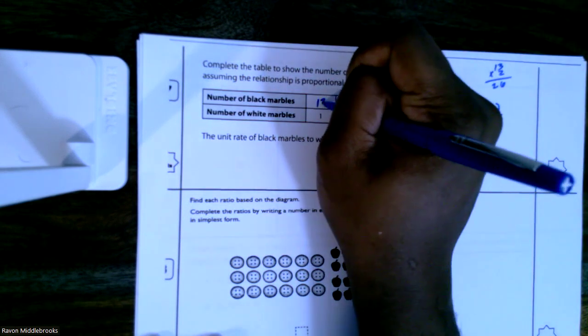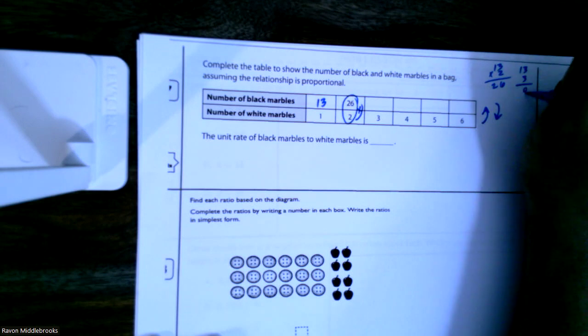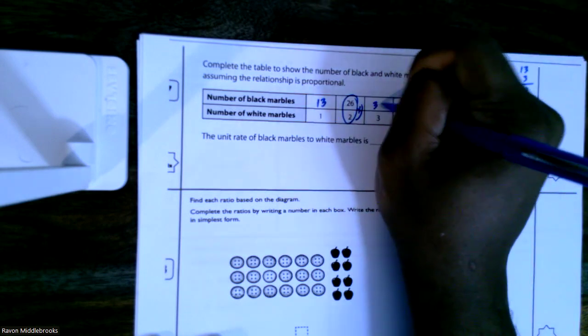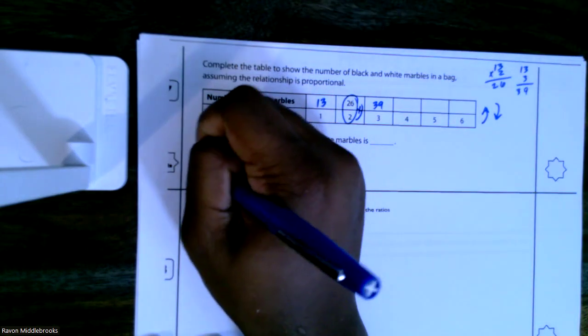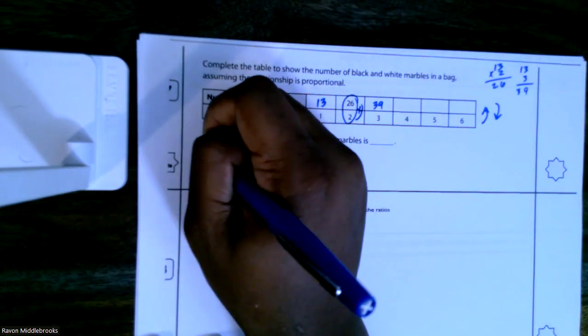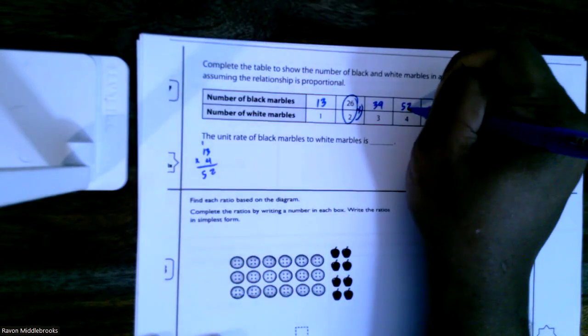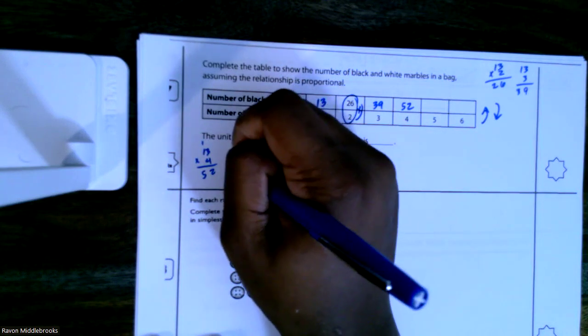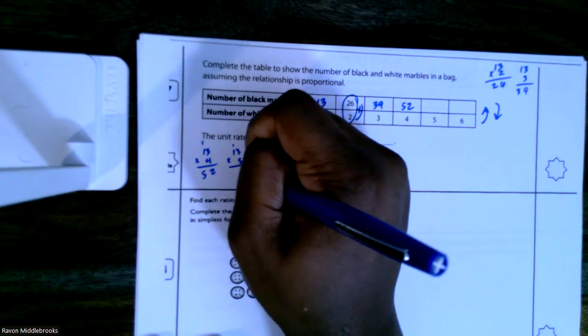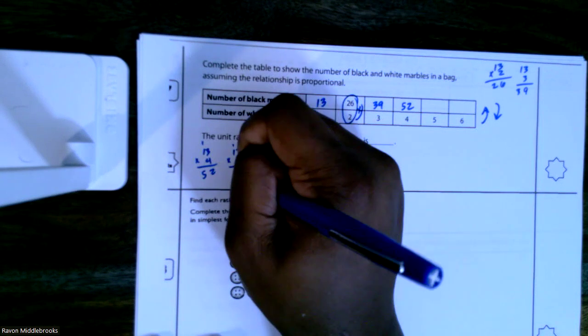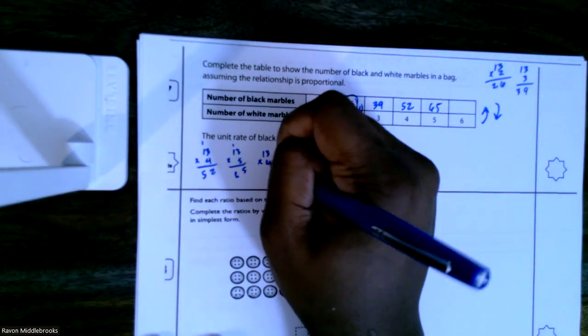So I know 1 times 13 is 13, 2 times 13, 3 times 13, 4 times 13, 5 times 13, 6 times 13.